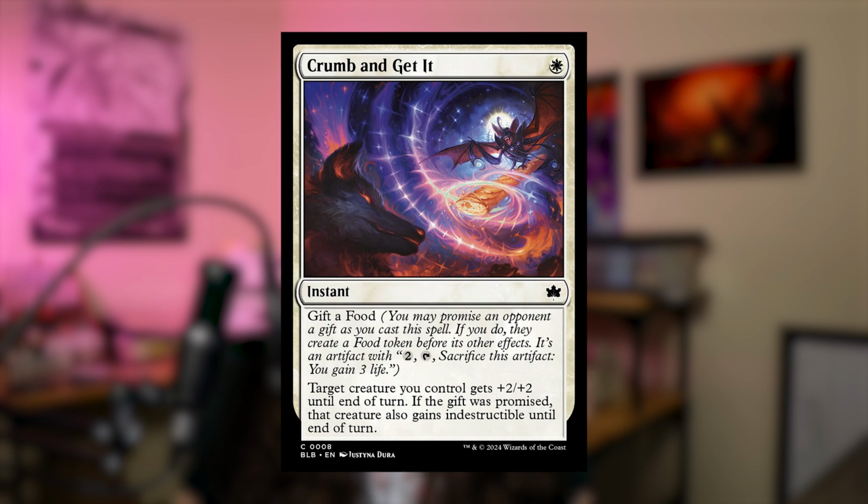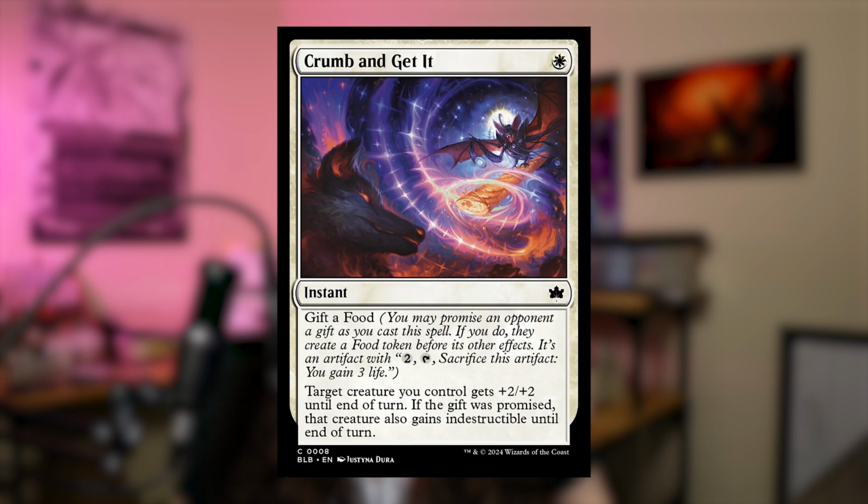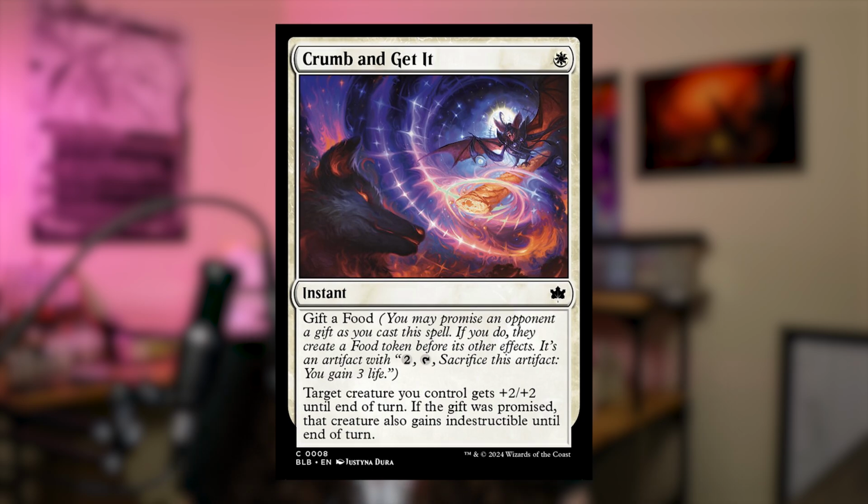Now onto the 2-drops. The first creature from Spirits we're going to be looking at is Rattlechains. Rattlechains is extremely powerful because it is a 2 mana creature with flash, and it protects our other spirits. Now we don't have anything quite like this in Standard mice, but we can achieve a similar effect with the non-creature spell Crumb and Get It. This has the added value of being a pump spell when we need it to be, but can also protect our creatures just like Rattlechains does.